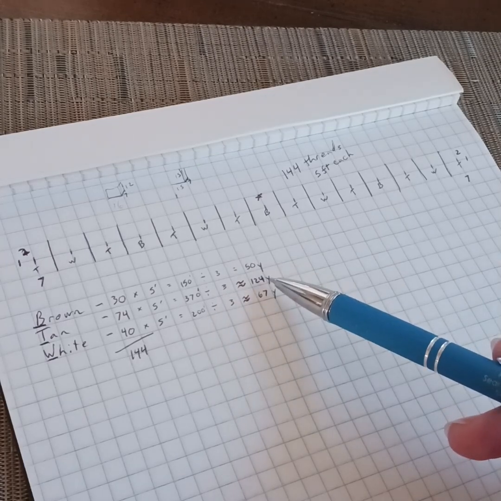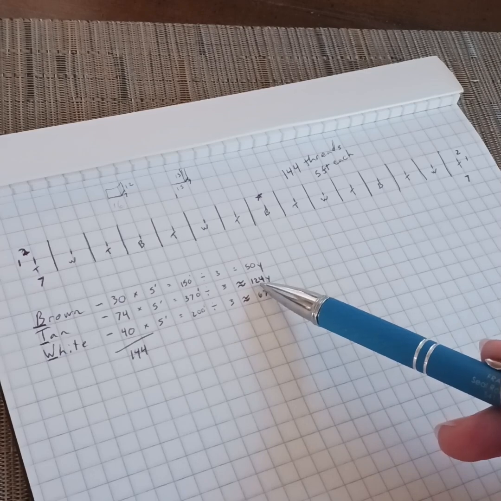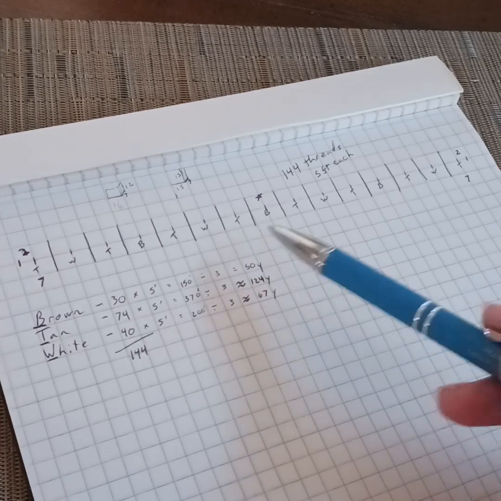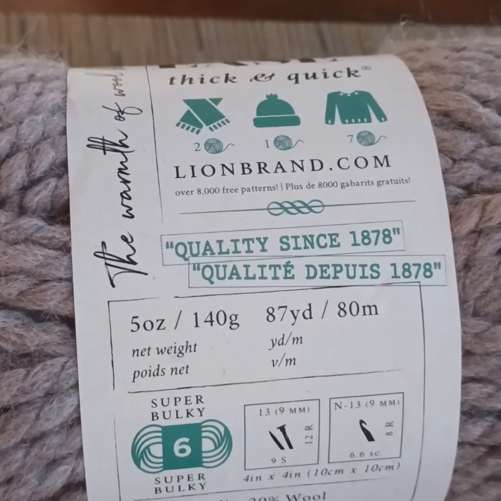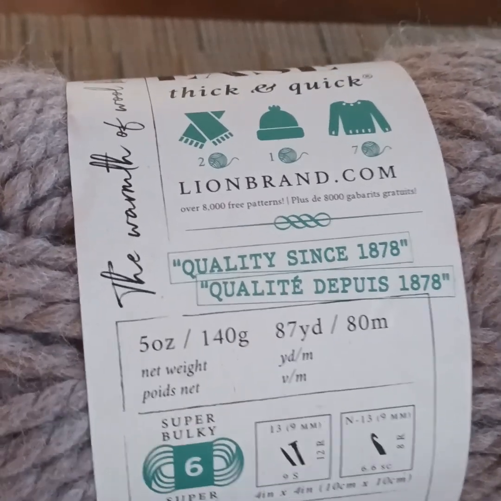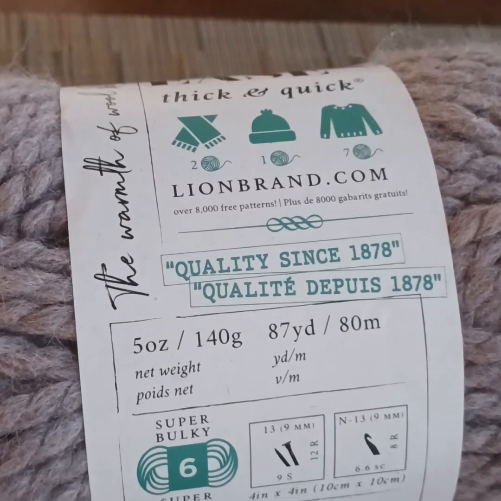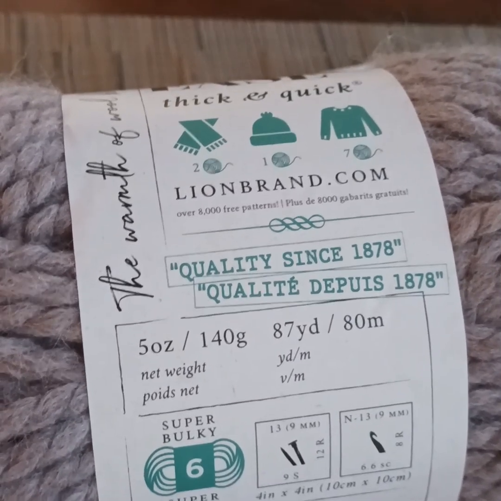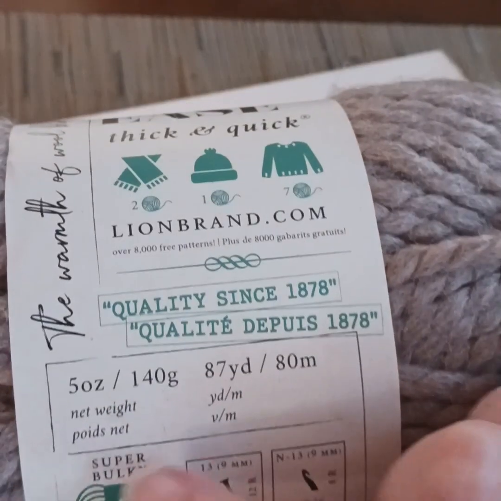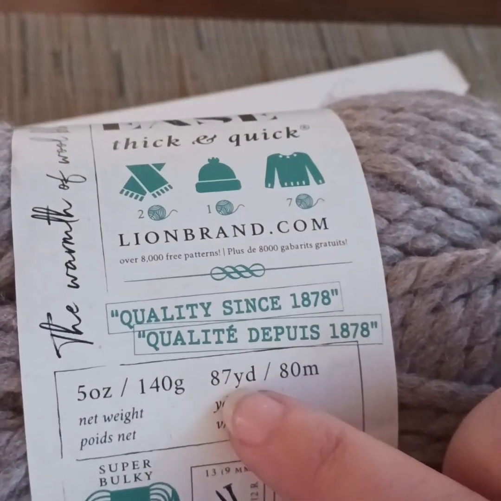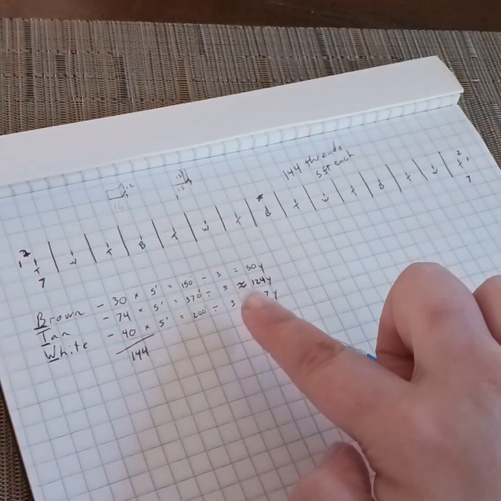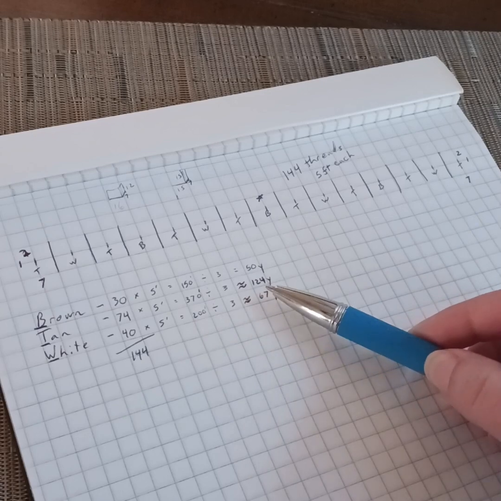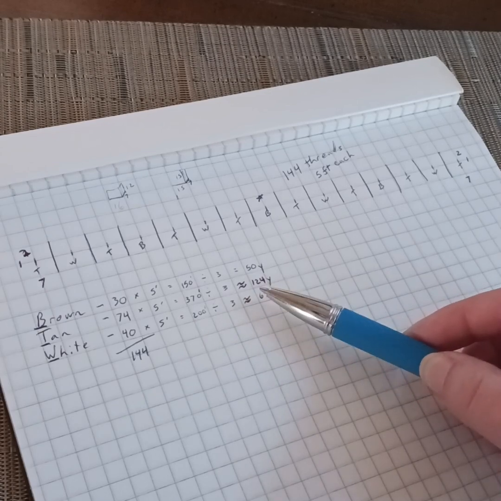The tan, however, I'm going to need 124. This yarn only has 87 yards. That's a problem. If you don't do your pattern first, you don't know how many yards you need, and you will run out of yarn. So since this needs 87, or this has 87 yards, that is less than 124. I am going to need 2 skeins of yarn.